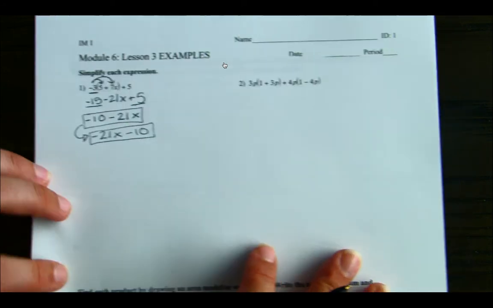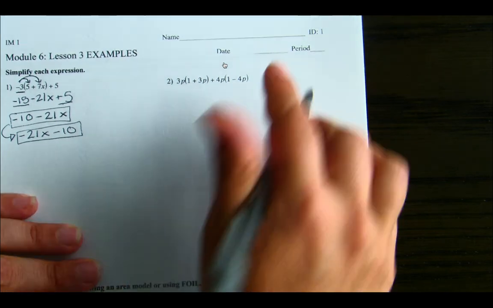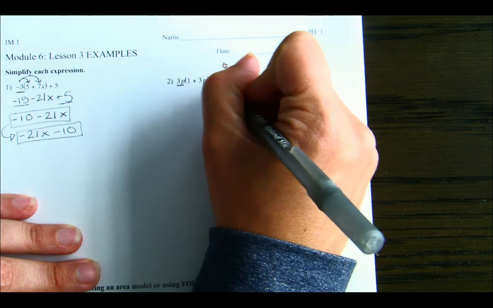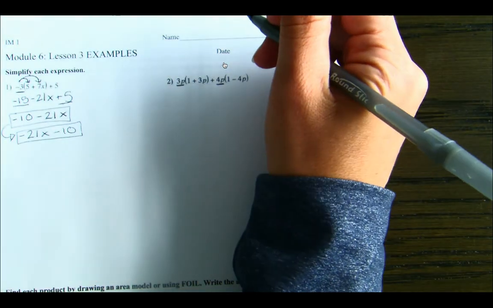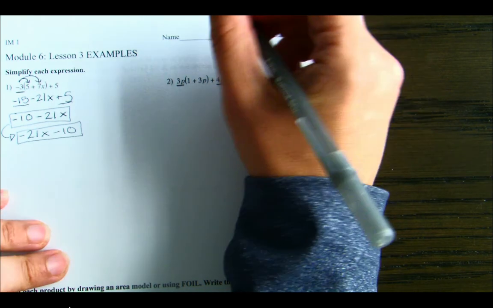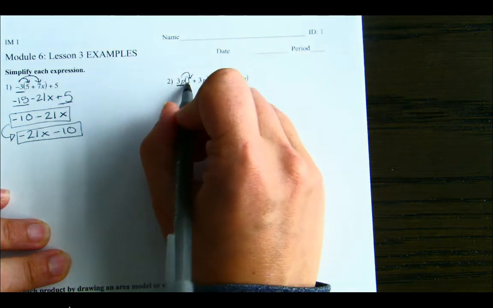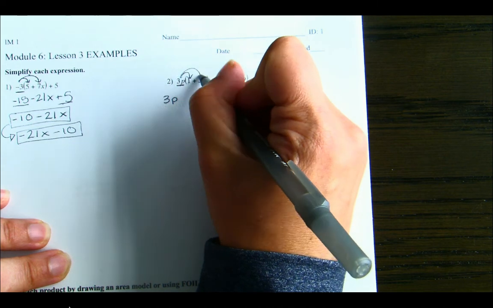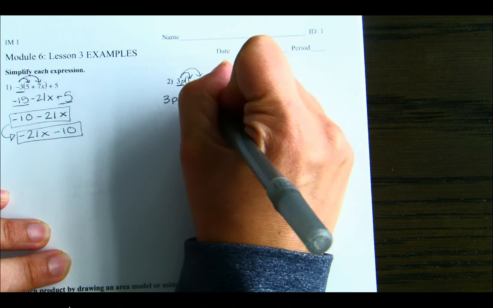The next one we're going to go over is a little bit more complicated. So notice that I have to distribute twice. I have 3p and 4p to distribute. So the first thing I'm going to do is distribute my 3p. So 3p times 1 is 3p. And then I have 3p times 3p. So I'm going to actually write that one out. 3p times 3p.